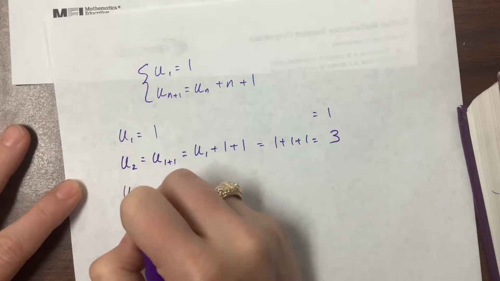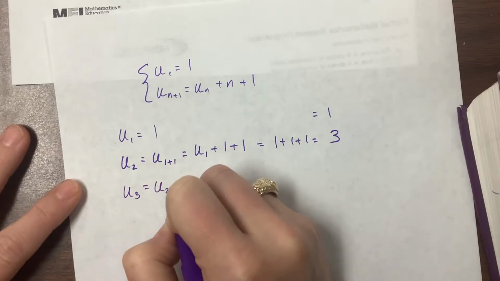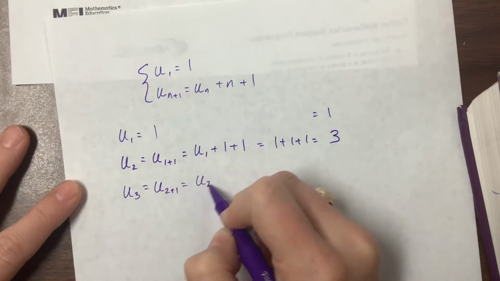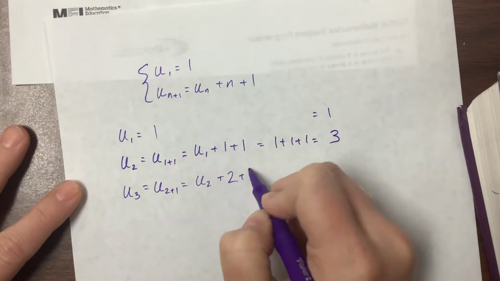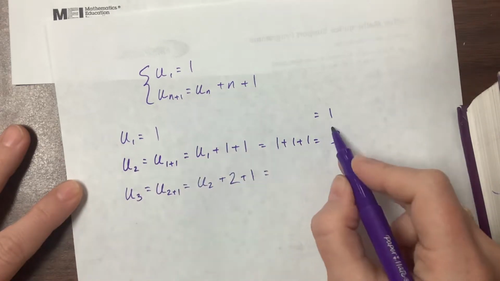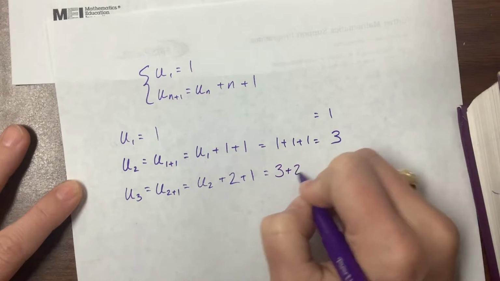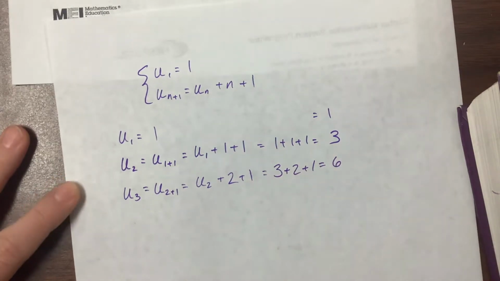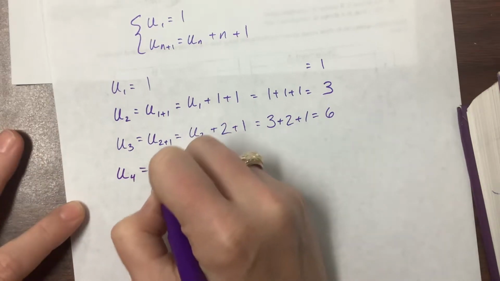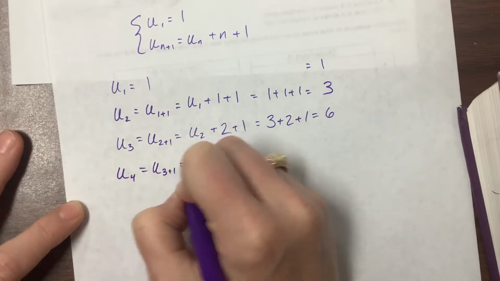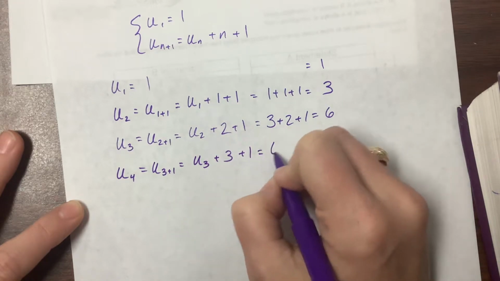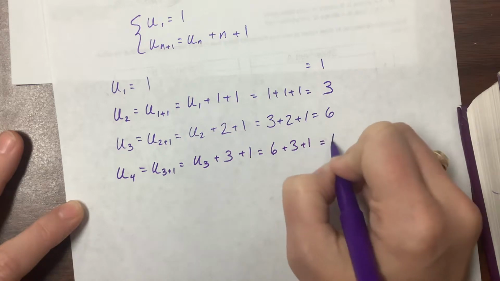Okay, U sub 3 is equal to U sub 2 plus 2 plus 1. That means my n value right here is now 2. And so my U sub 2, we look back to the previous one, U sub 2 was 3. This is 3 plus 2 plus 1, which is equal to 6. Okay, U sub 4 is U sub 3 plus 3 plus 1. That's my n value plus 1, which is equal to 6 plus 3 plus 1, which is equal to 10.